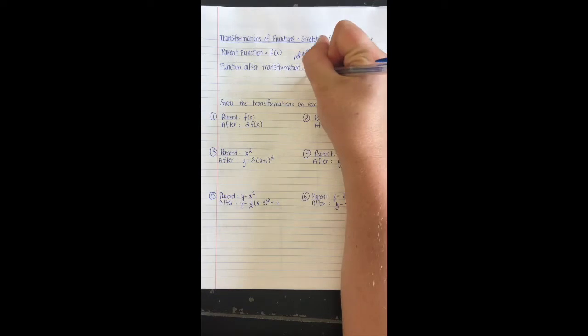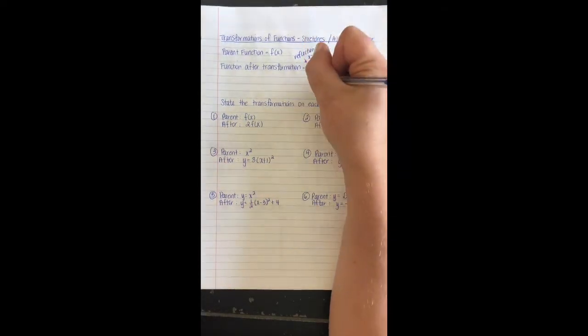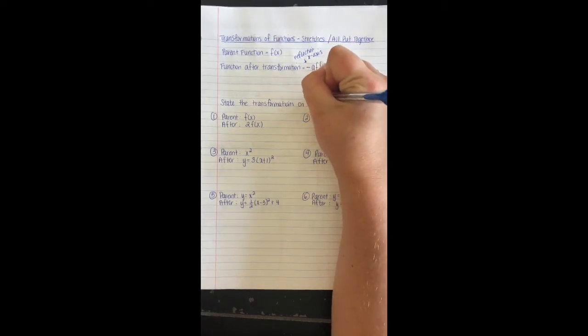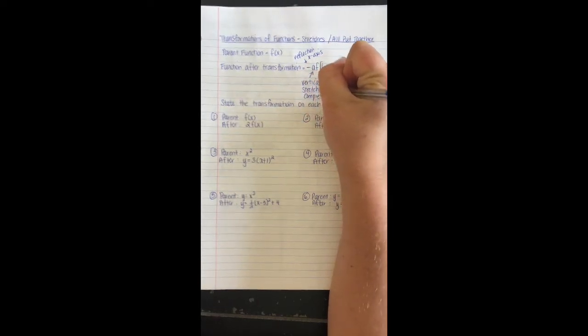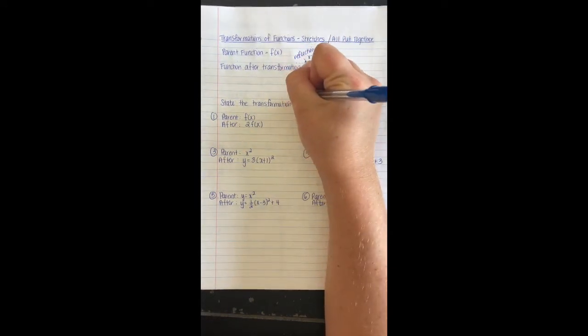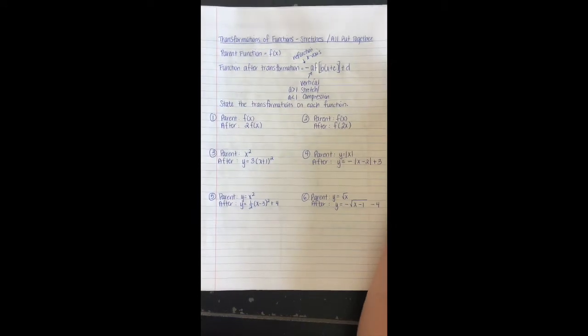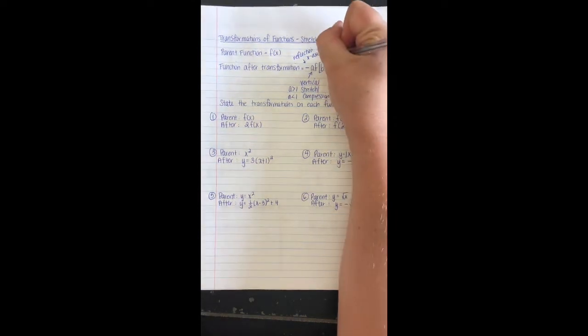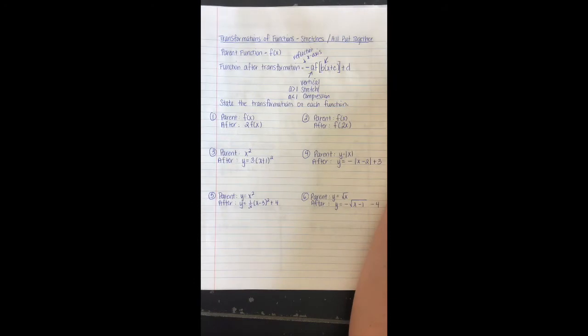My a value, so the number out front, that's going to be how we do a vertical stretch or compression. And what's going to happen is that if this a value is bigger than 1, it's a stretch. If the a value is less than 1, so between 0 and 1, then it's going to be a compression. It's never going to go negative. If it's negative, it's actually a reflection plus some sort of a stretch or compression. You're not going to have to really worry about this too much, but it comes up in some of the multiple choice questions, so I just want to mention it.